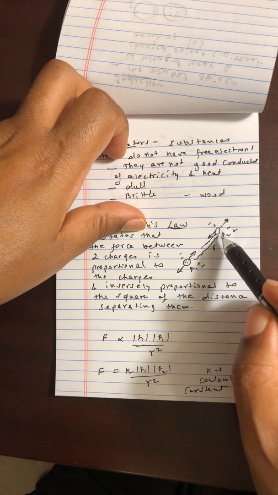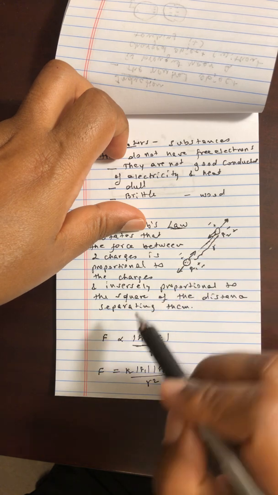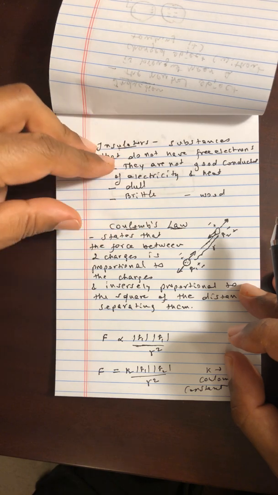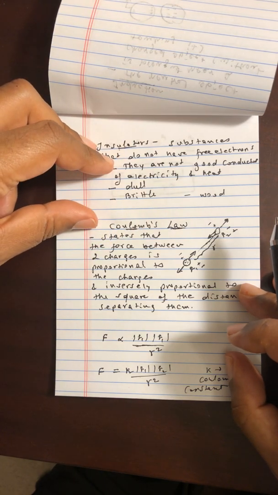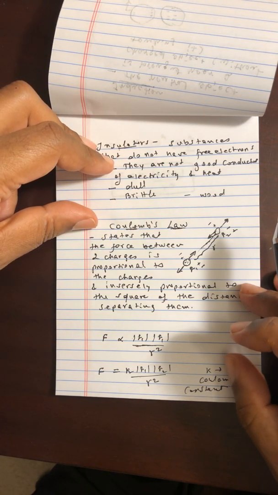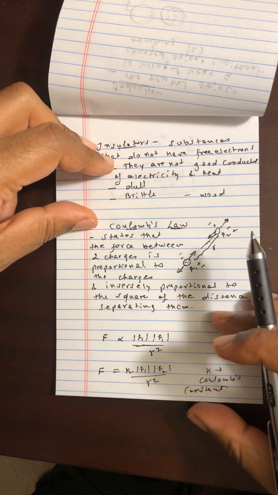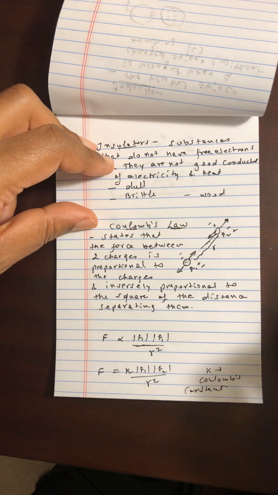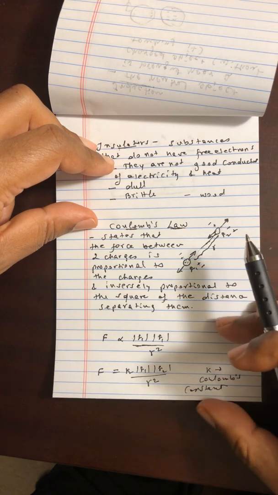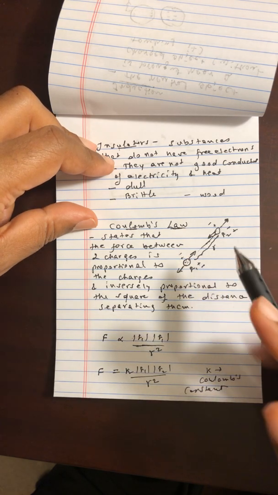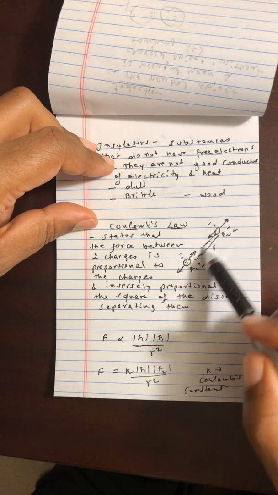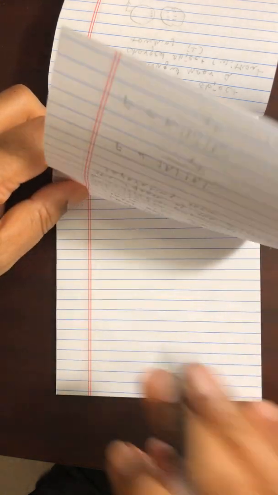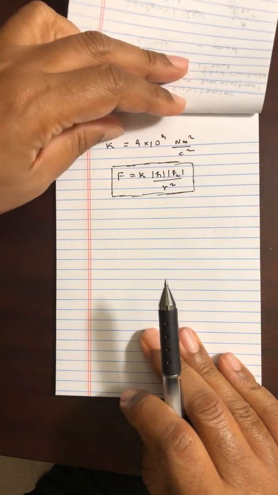So there are two possibilities. If the signs are the same, it's repulsion, they push each other. If both charges have opposite signs, they attract each other. And the direction of the force is along the line joining the centers of the two charges.